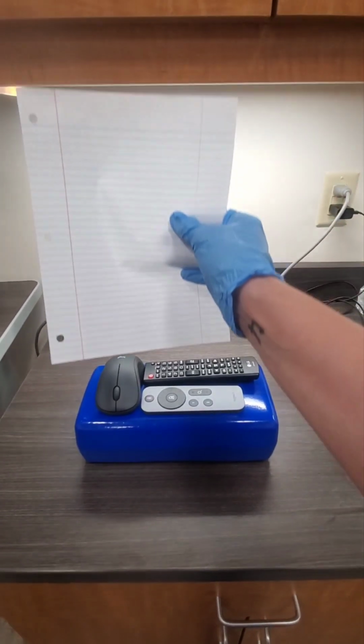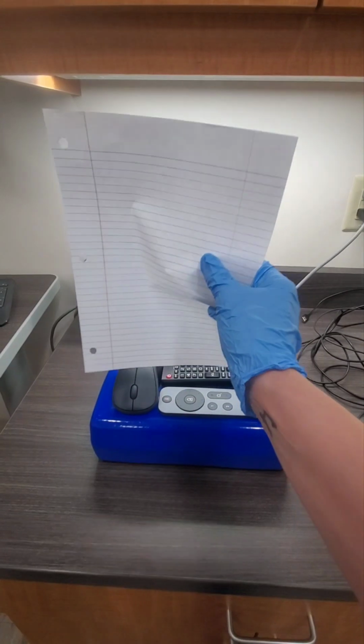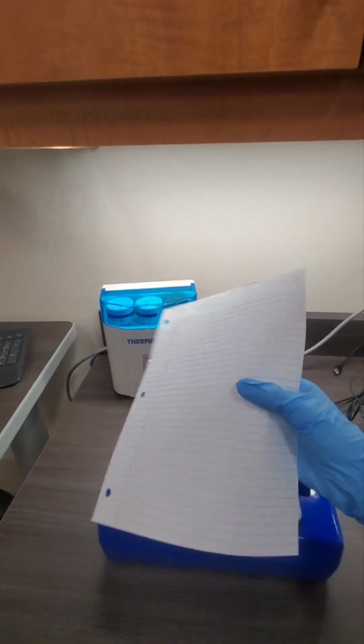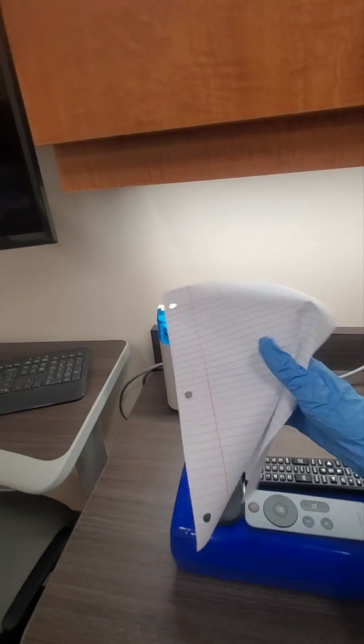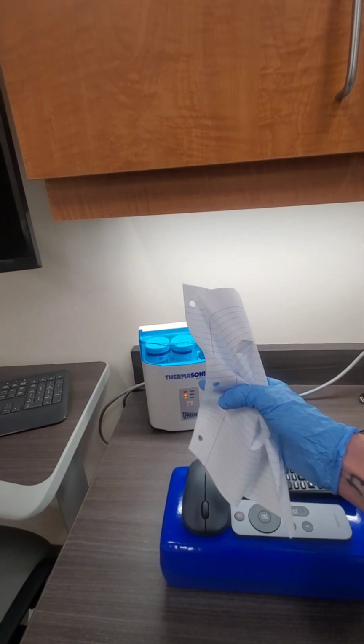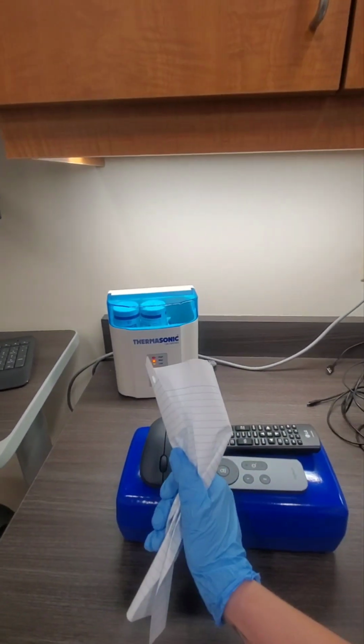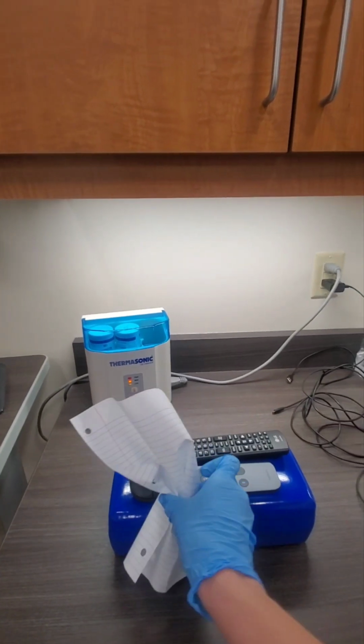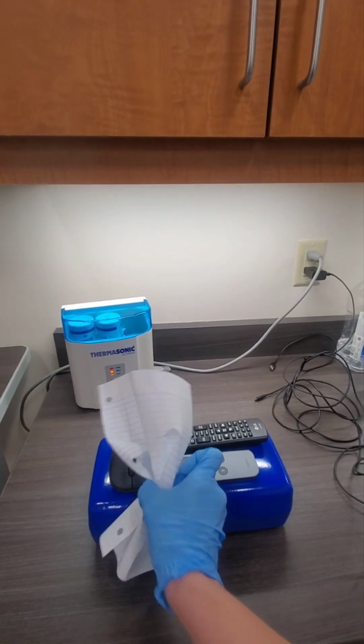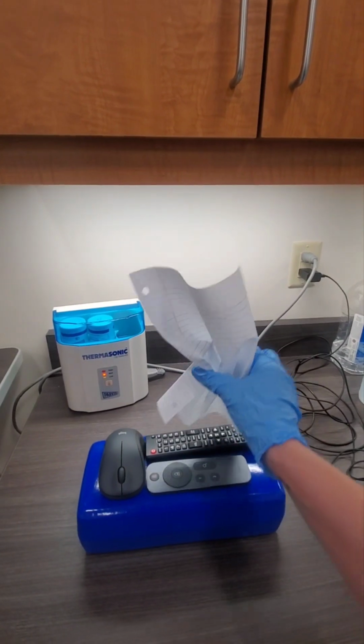Now if my sound beam's coming this way and I need to resolve it between these two things, I need to put a tight waist on that sound beam and pull it in tight so that side by side, that lateral resolution can fit between that mouse and that remote so it can resolve each one.